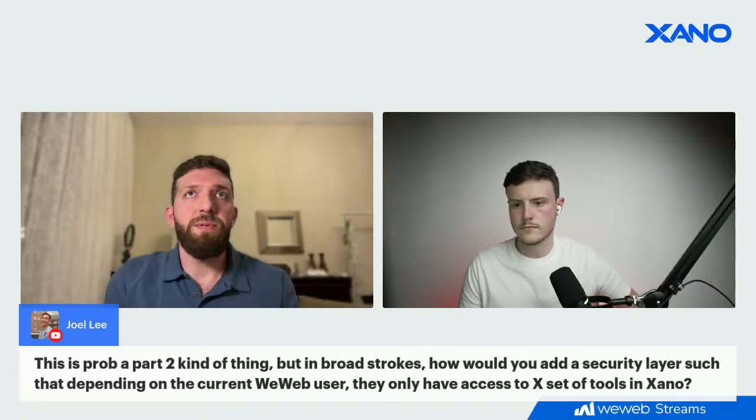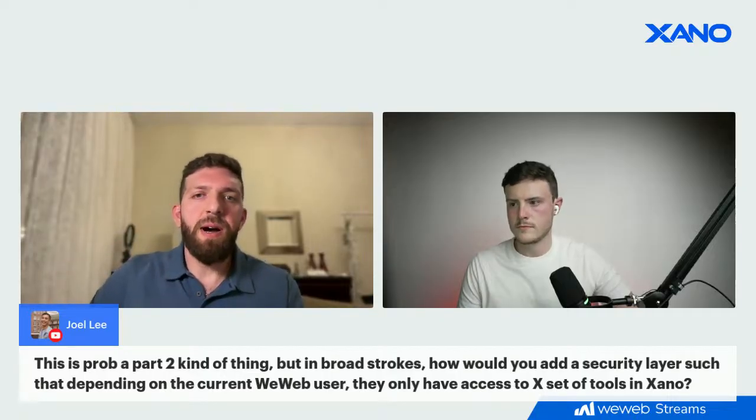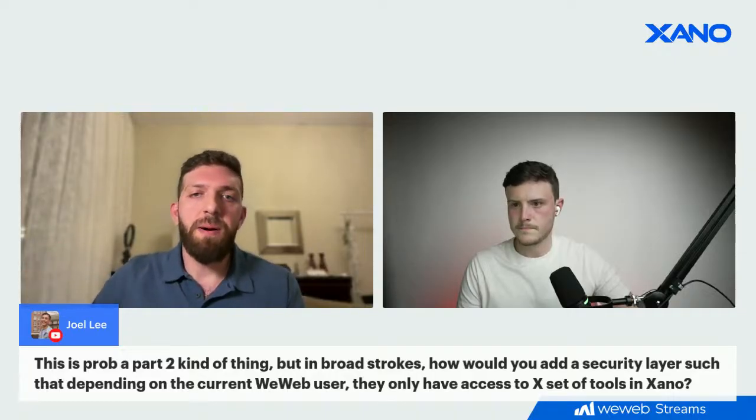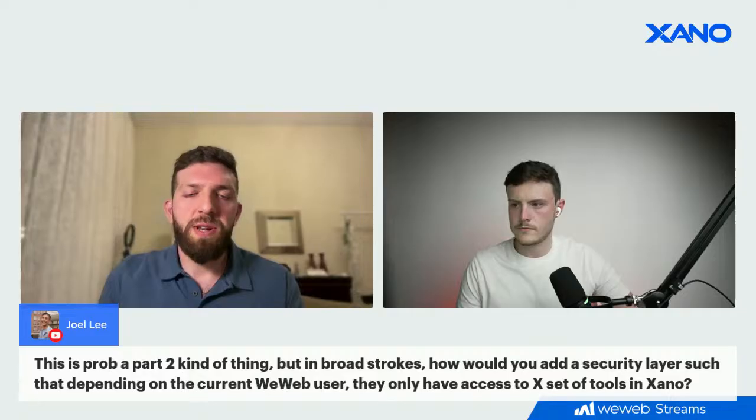So for example, if you were creating a record in a table that required it to store that person's user ID, think multi-tenant architecture, then it'll automatically know who to record it under. And with a little bit of additional logic, you could do what I was talking about earlier in the stream, which is role-based access control and restricting tools and servers to certain users.